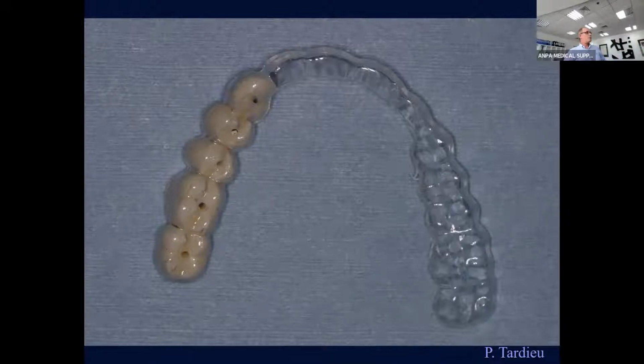With that wax-up, we make a plaster cast, and we fabricate this piece of thermoplastic plastic, which is covering the teeth and placing the teeth in the right position. And then we open. I have opened that since 2000. We make openings instead of placing pieces of metal or titanium or whatever. So we now make openings, and we stabilize that like this.